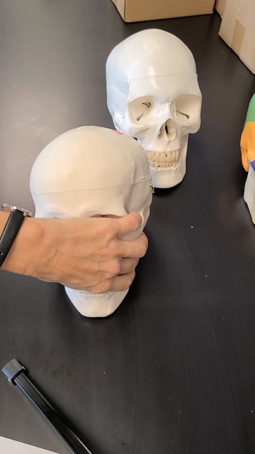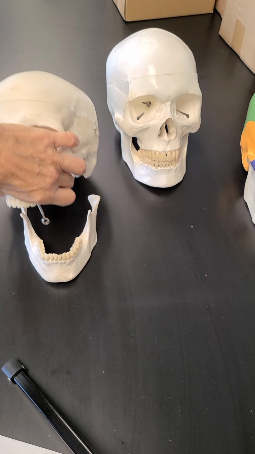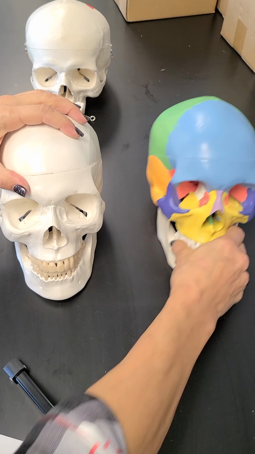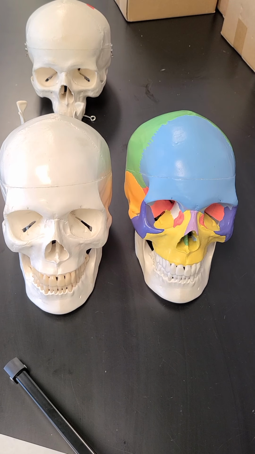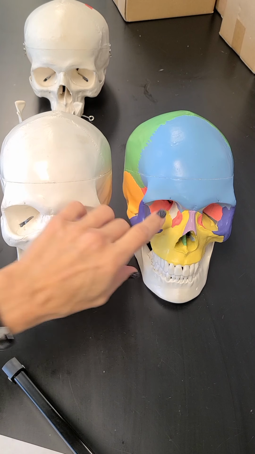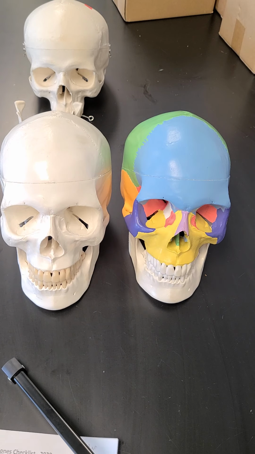I have both a plain skeleton and a colored skeleton, because when you take your lab practical, it's going to be pictures from the plain skeleton, but I want you to see it on the colored skeleton.